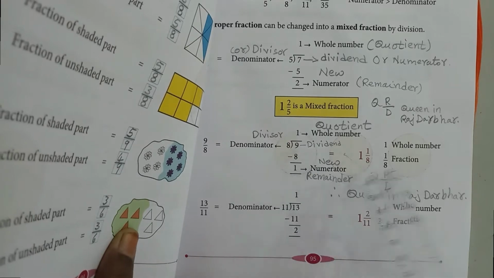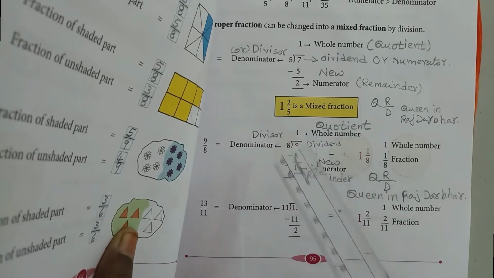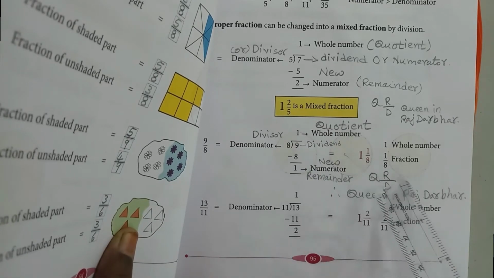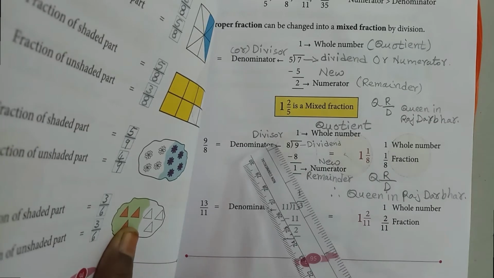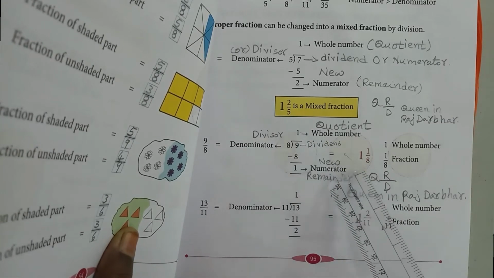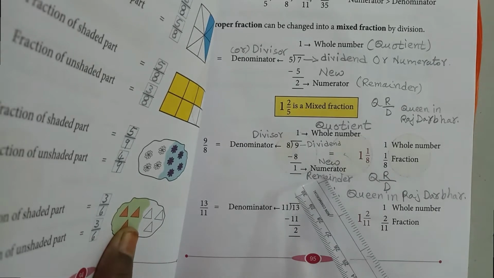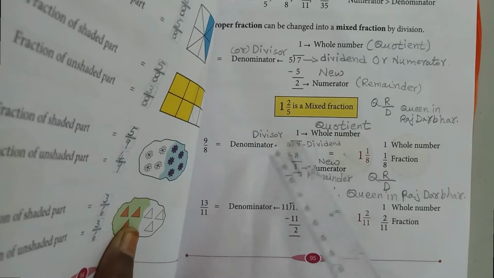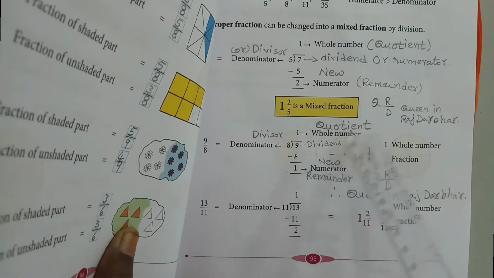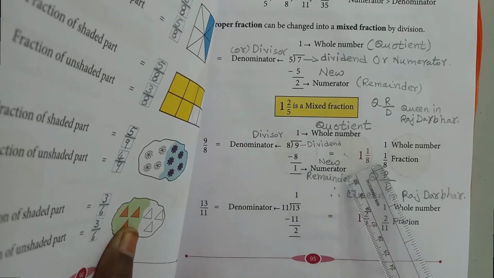Now again we have to make this a fraction: Q R by D. Q is the quotient, R is the remainder, that is the new numerator, and D is the divisor. So how will we write this as a fraction? The quotient is 1, the remainder 1 goes on top as the numerator, and 8 is the divisor. So 1, 1 by 8 is our answer as a mixed fraction.